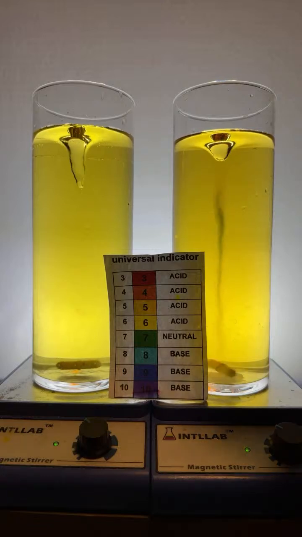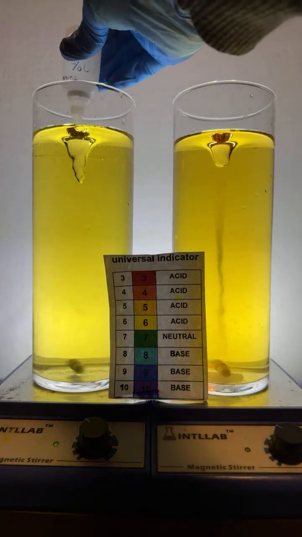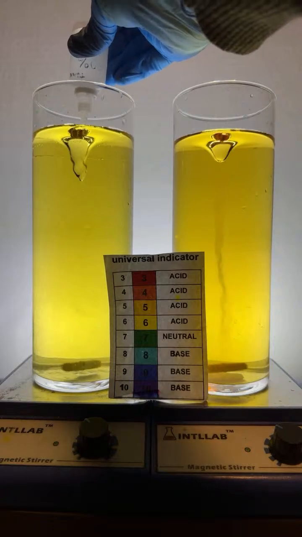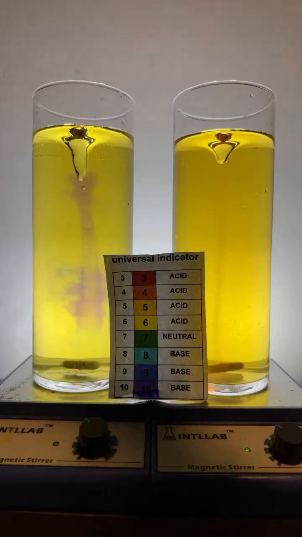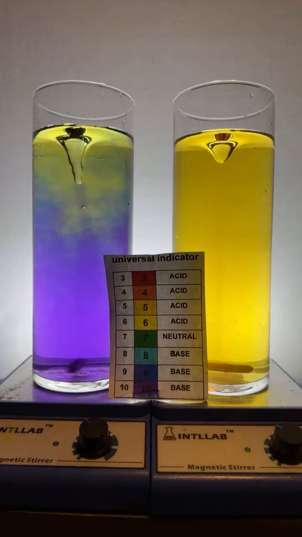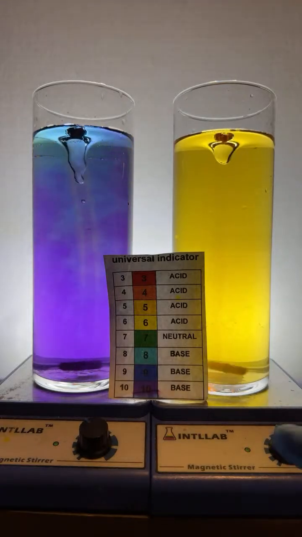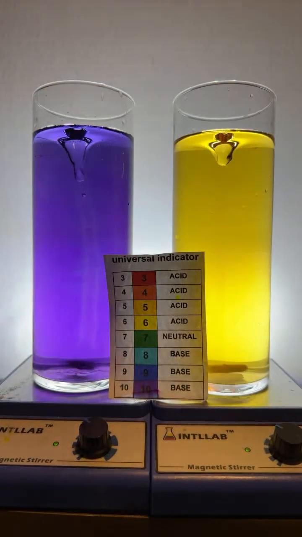So we go over here on the right. Let's add 2 drops of sodium hydroxide base. You can see me adding it up here at the top. There's the first drop. There's the second. You can see the blue material grow through and change it to a violet color, indicating pH 10, very high pH.